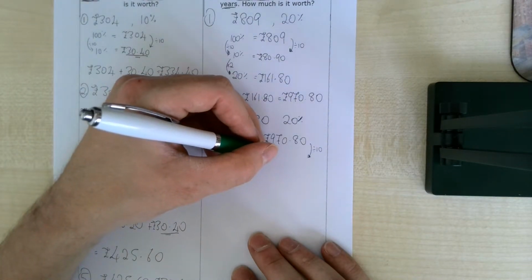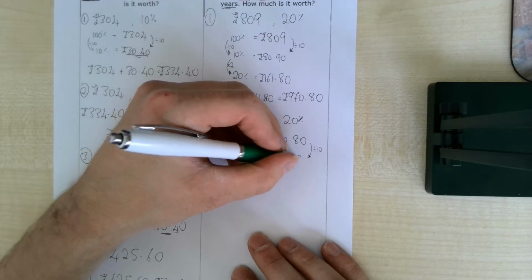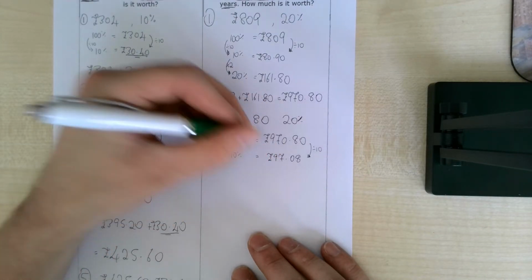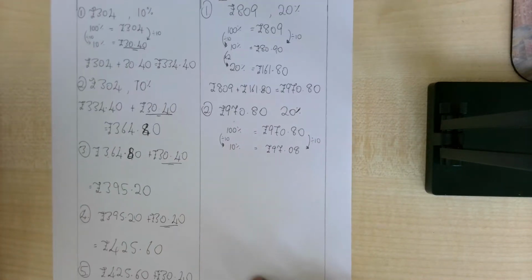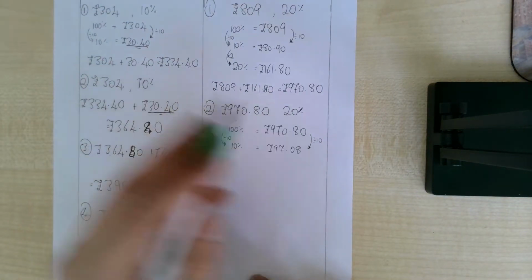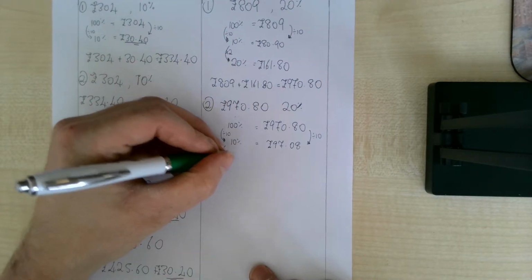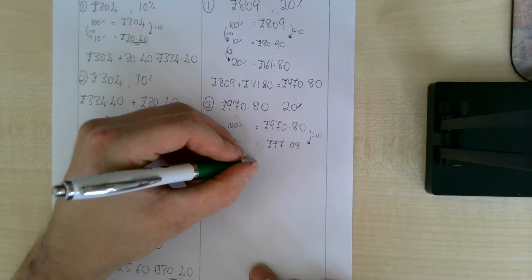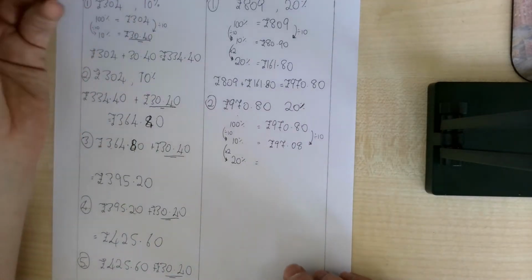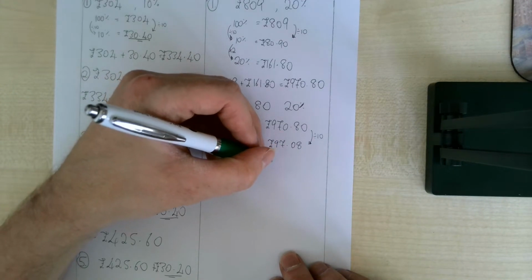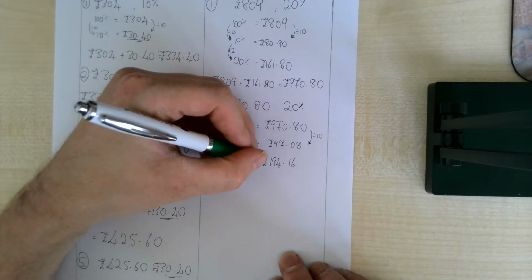Is going to be £97.08. But again, it's 20% of it that we want. So double this, and that will come to £194.16.